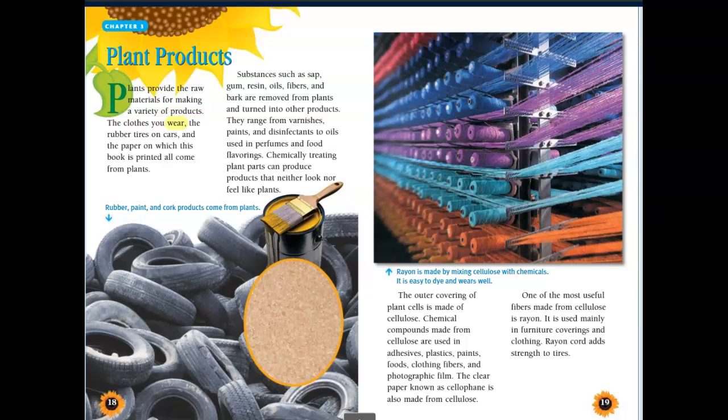The clothes you wear, the rubber tires on cars, and the paper on which this book is printed all come from plants. Substances such as sap, gum, resin, oils, fibers, and bark are removed from plants and turned into other products. They range from varnishes, paints, and disinfectants to oils used in perfumes and food flavorings.